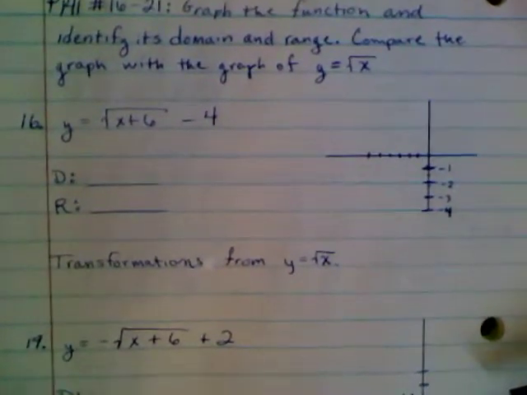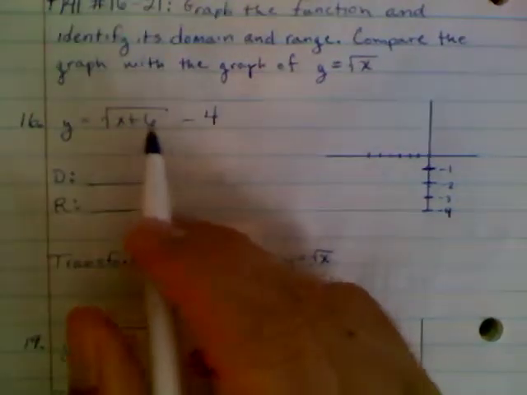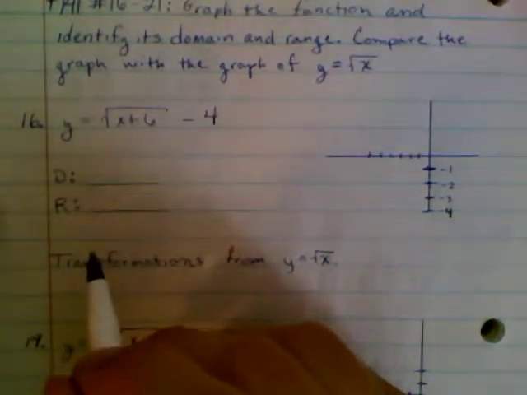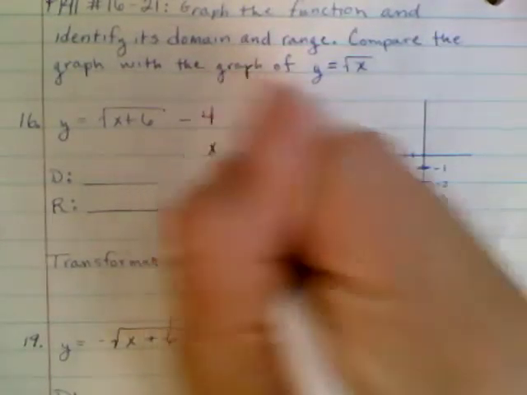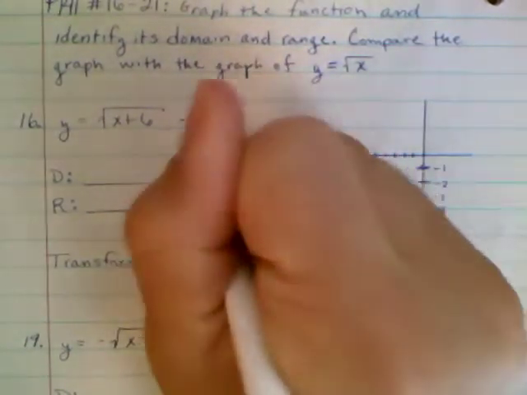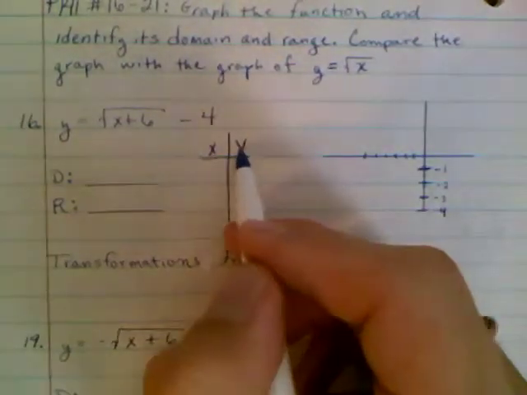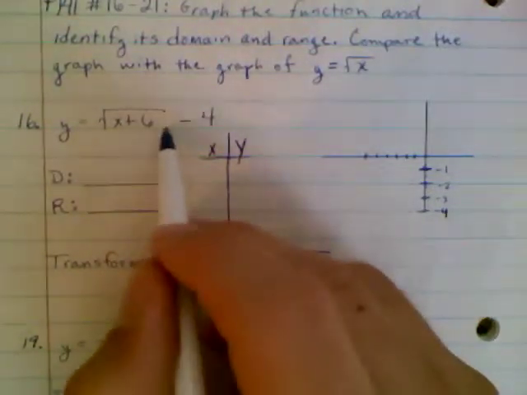Okay. So basically, what you're going to do is start with your starting point in your x and y table. It's always going to be the additive inverse of the number in the middle. Well, I shouldn't say that.